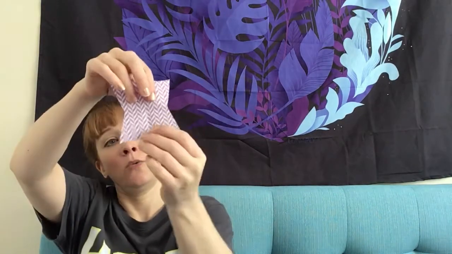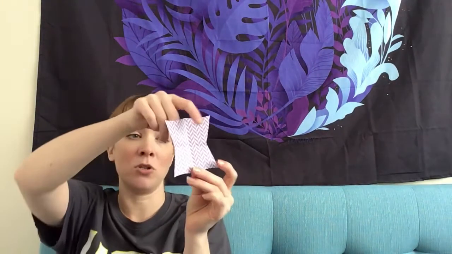If I fold it that way, is it the same on the top as it is on the bottom? Yep. Now what if I open it up this way? Is it the same on the top as it is on the bottom? What about, is it the same on the left and the right? Yes. So this weird shape that I made has 2 lines of symmetry because I folded the paper 2 times.